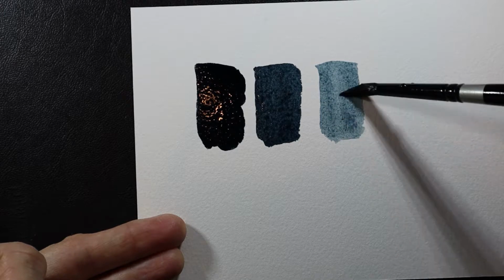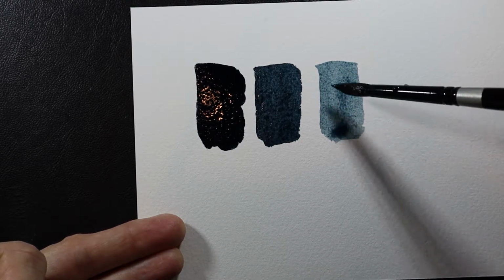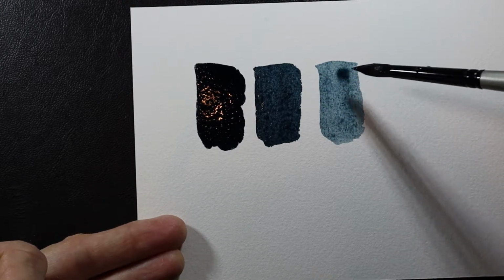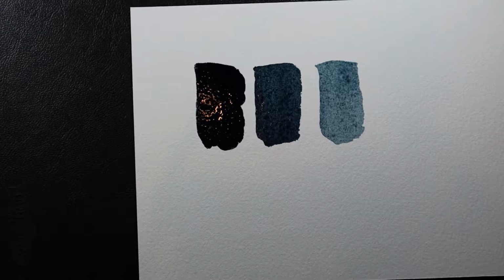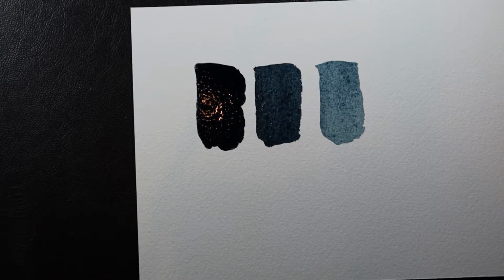Again, we're only using one color because we're trying to create a grayscale type image, and we're not going to worry about the actual realistic colors of the apple.